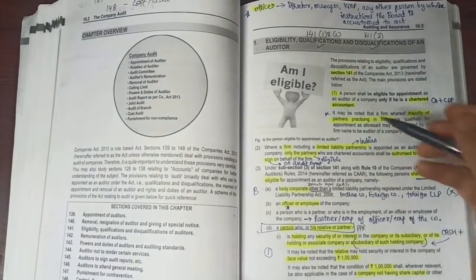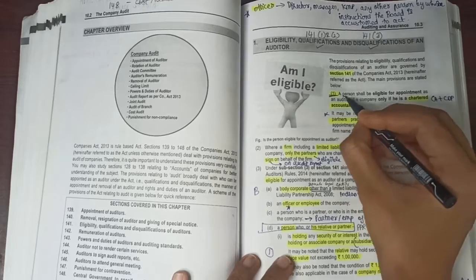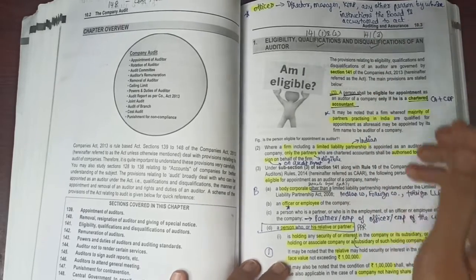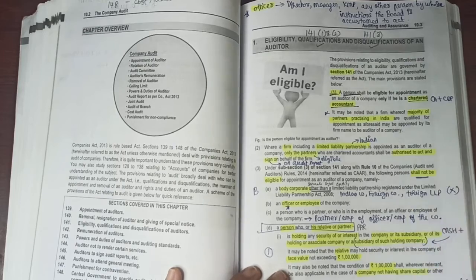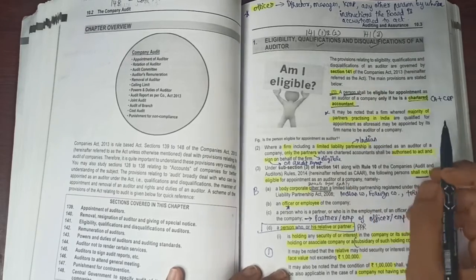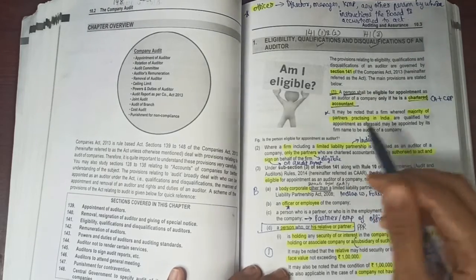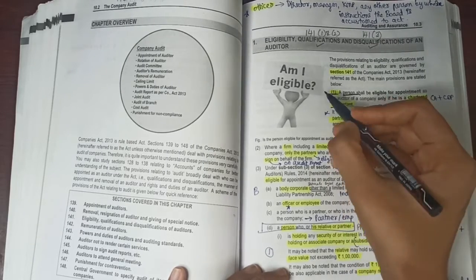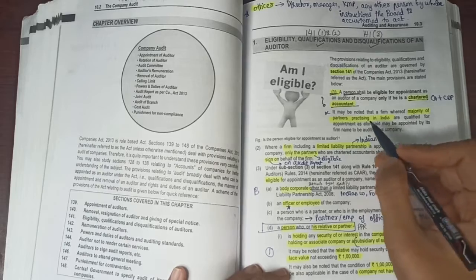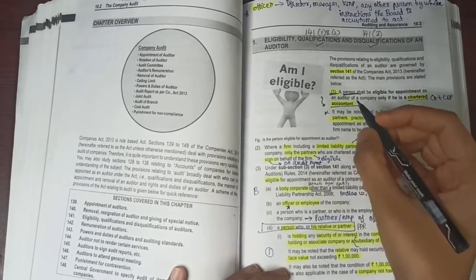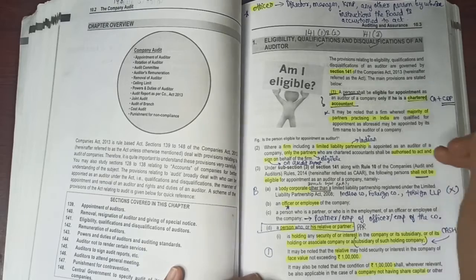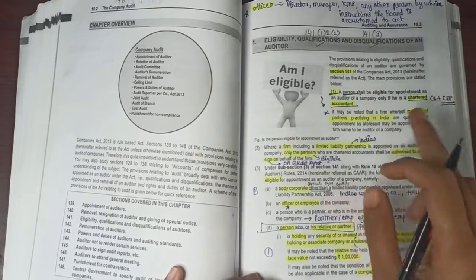First, it says a person who is a chartered accountant can be qualified to be an auditor. So here the question is, can any chartered accountant be qualified to be an auditor? The answer is no. Only a chartered accountant who has a certificate of practice can be qualified to be an auditor.